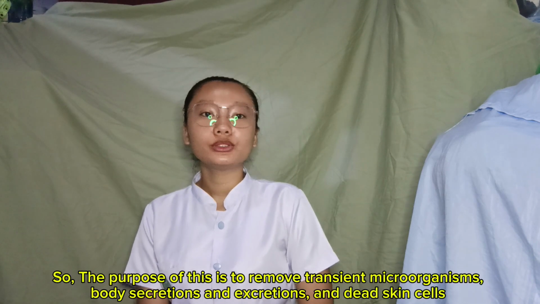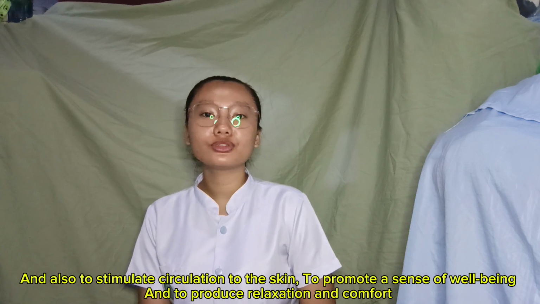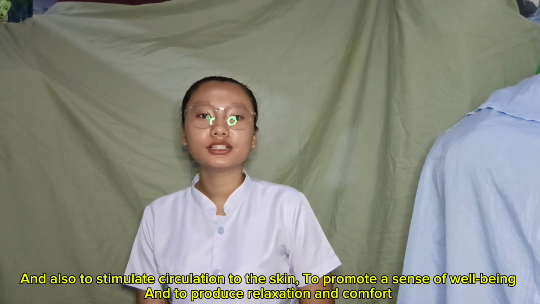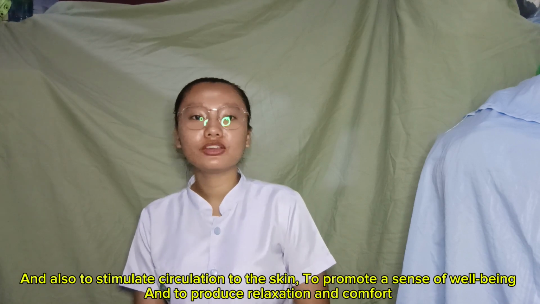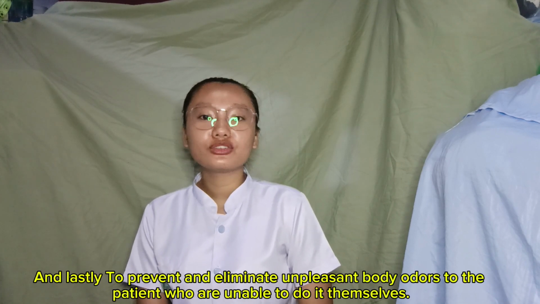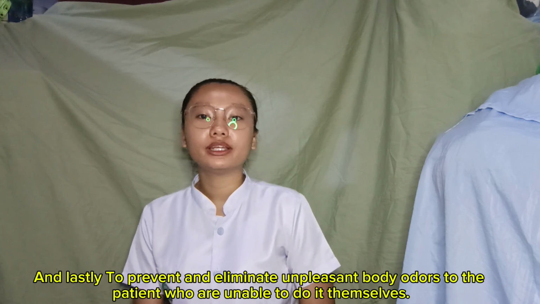So the purpose of this is to remove transient microorganisms, body secretions and excretions, and dead skin cells, and also to stimulate circulation to the skin to promote a sense of well-being and to produce relaxation and comfort. And lastly, it is to prevent and eliminate unpleasant body odor for patients who are unable to do it themselves.